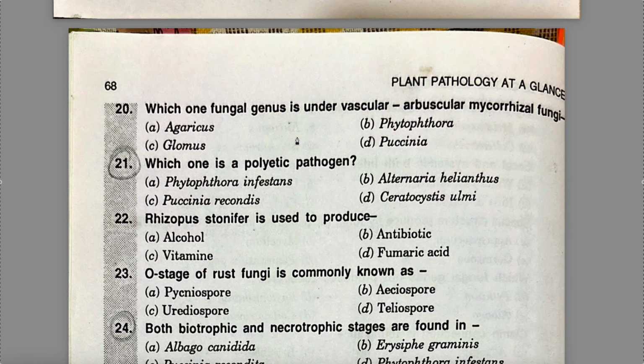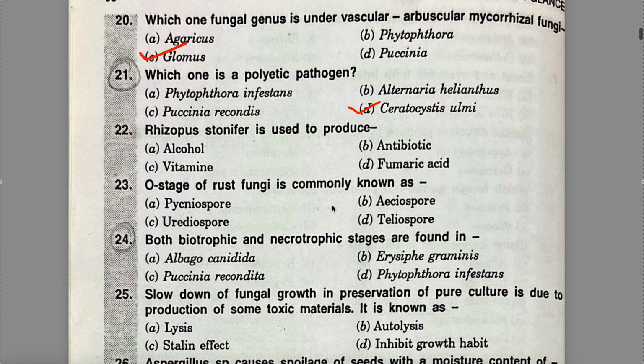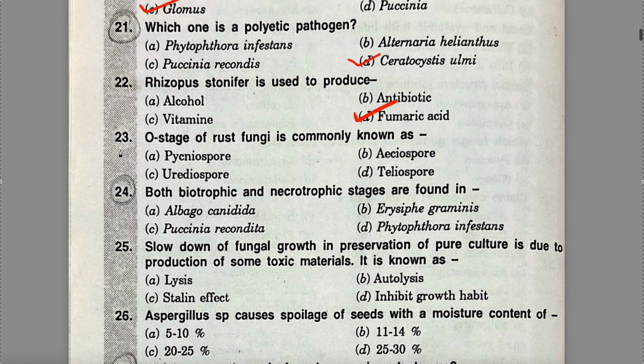Answer is yes, Glomus. Question 21. Which one is a polyetic pathogen? Phytophthora, Alternaria, Puccinia, or Ceratocystis? Answer is Ceratocystis. 22. Rhizopus stolonifer is used to produce alcohol, antibiotic, vitamin, or fumaric acid. Answer option D, fumaric acid.